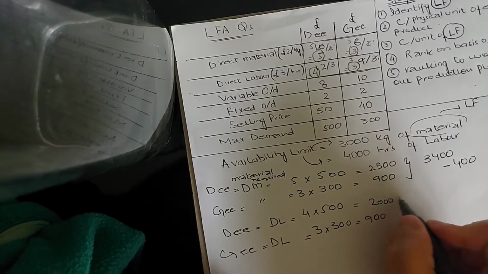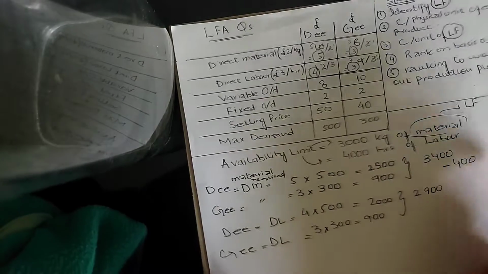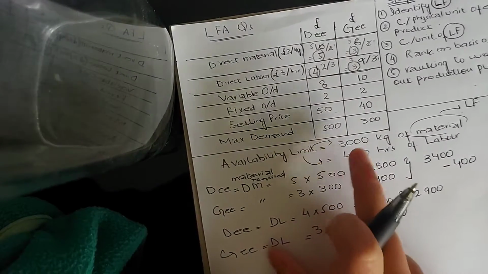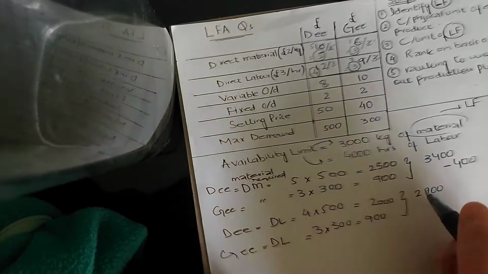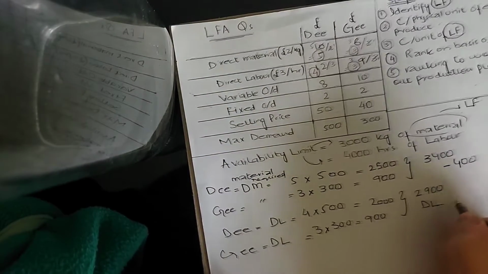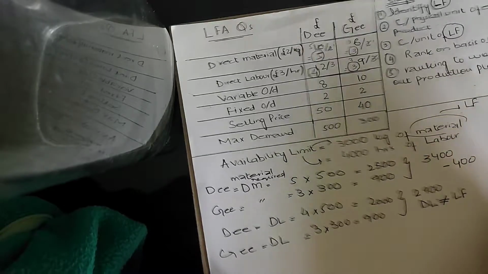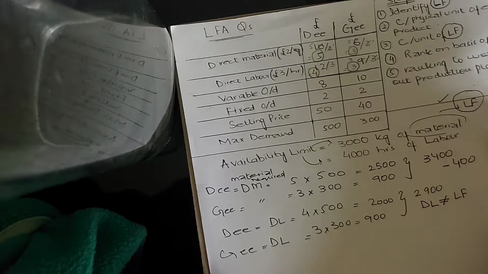Now this gave me 2900, and we can see that what we actually have is 4000. 4000 is a lot more than 2900, which means the direct labor is not a limiting factor, whereas materials is a limiting factor.